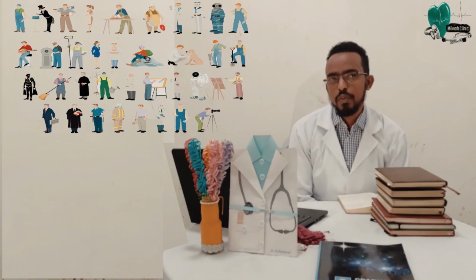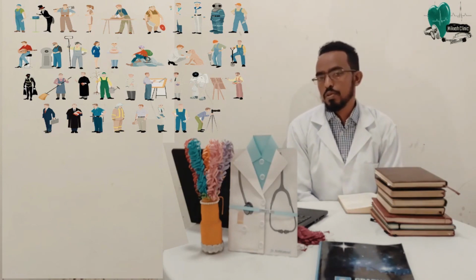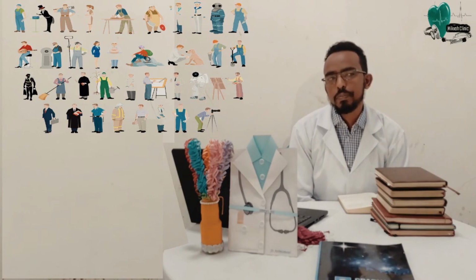Occupation is important because different occupations predispose people to different diseases. Let's mention a few of them. For example, asthmatic patients usually need some triggering factors in order to develop the symptoms of asthma.